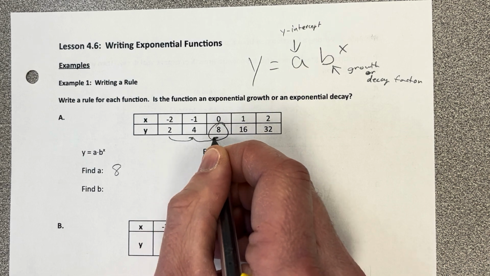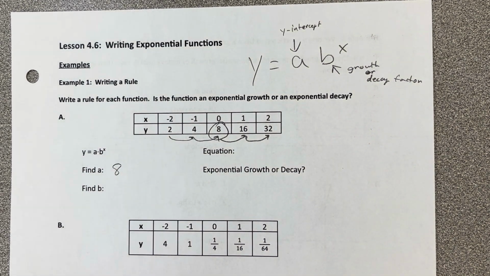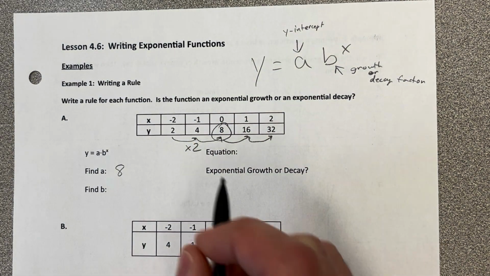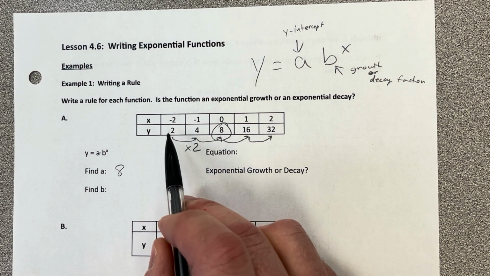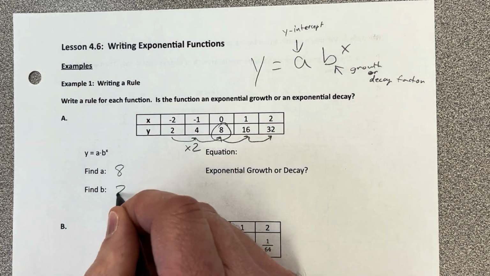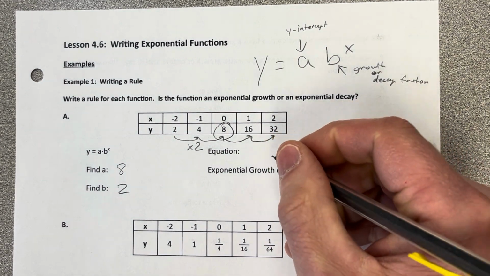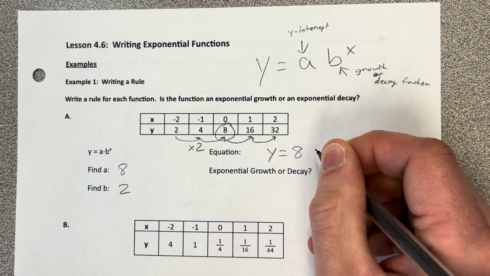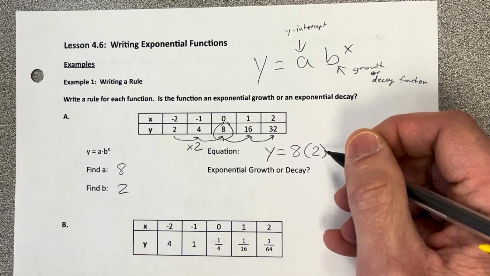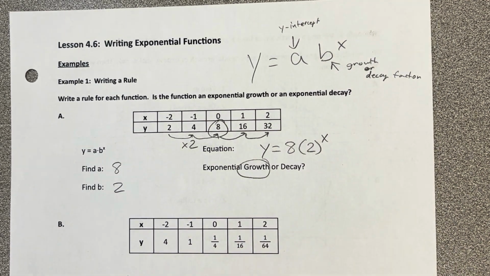And then to find B, which is the growth or decay factor, we've got to find out what is going on here. And you can just look at it and see pretty quickly that they're multiplying by 2. Now, if you can't tell that right away, just find the common ratio. Do 4 divided by 2, and you get 2. 32 divided by 16 is 2. You find out pretty quick what's what. Well, our equation here is going to be y equals 8, and then it seems like everybody's been liking parentheses, so we'll do 8 parentheses 2 to the x power, and that is exponential growth.